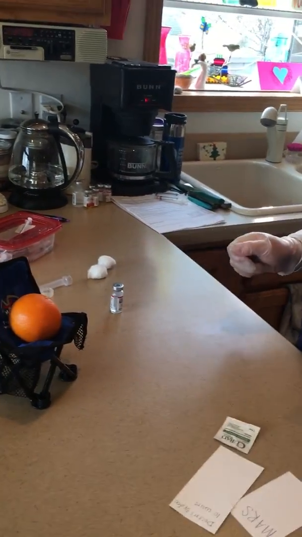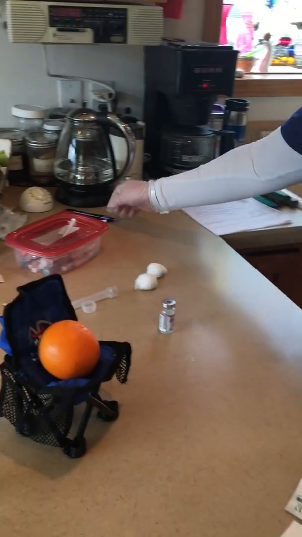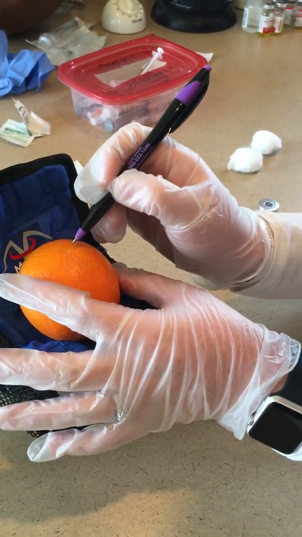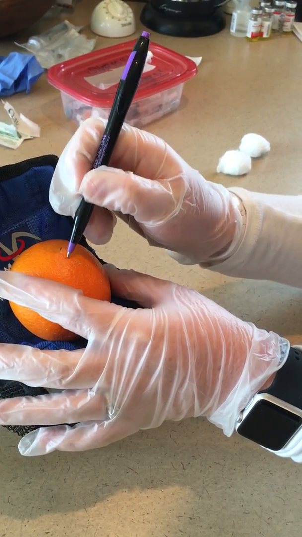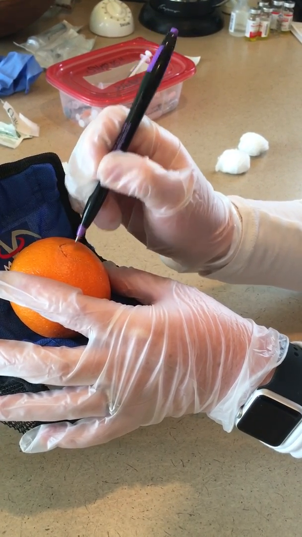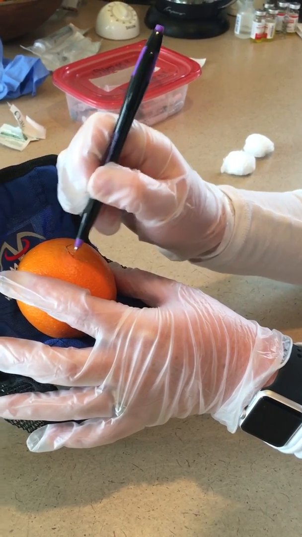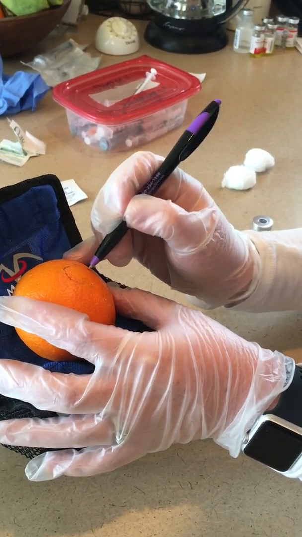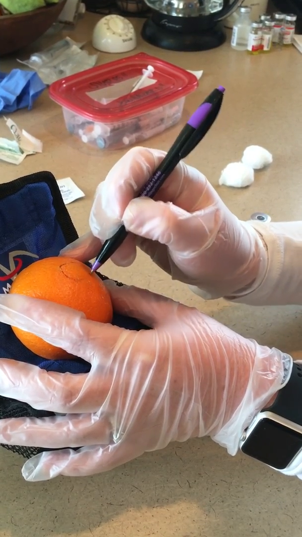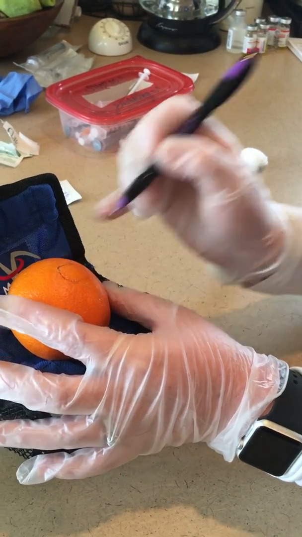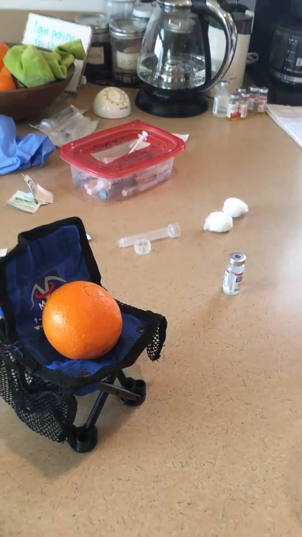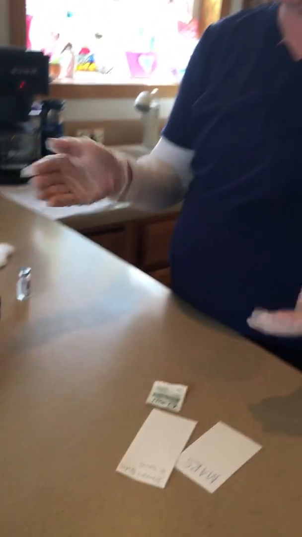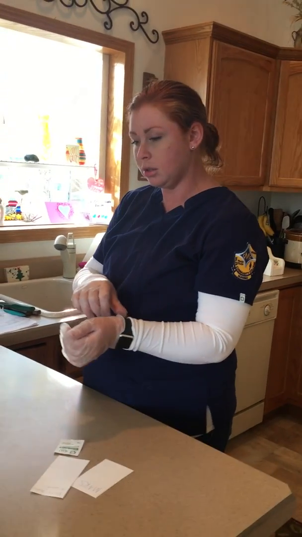Then I'm going to draw a little circle around here so that when you come back in 48 hours, we can assess. My pen's not working very good. Anyway, I draw a little mark there around the wheal so that when you come back in 48 hours, we can assess your reaction to this test.